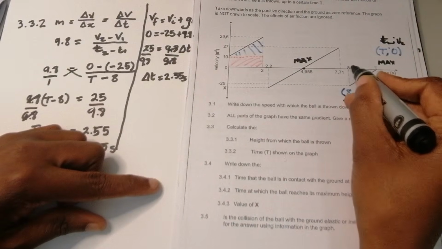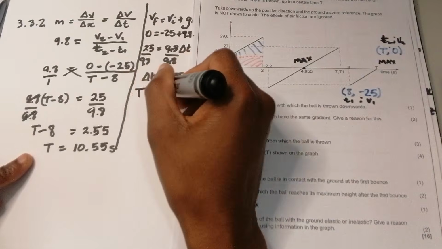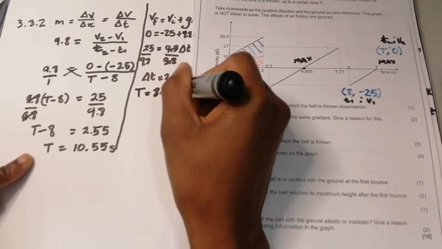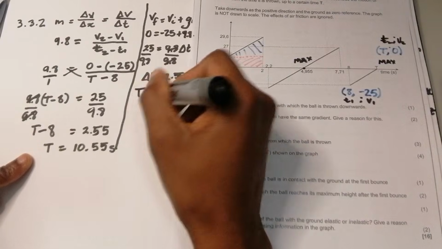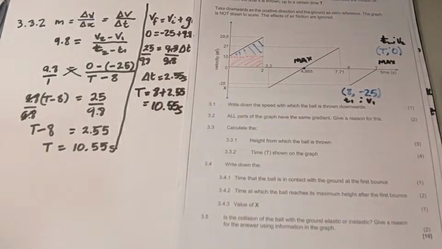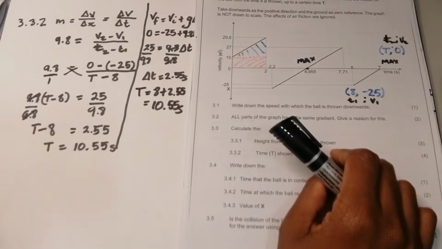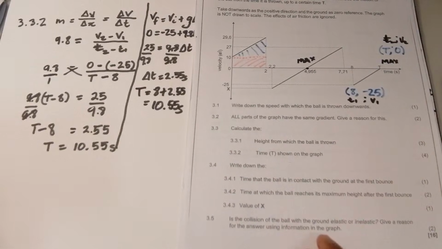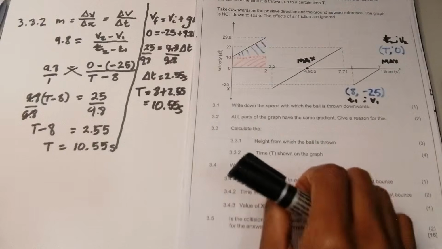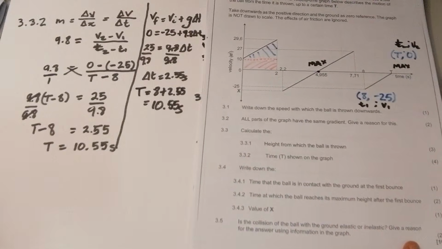So it's 8 plus 2.55, and so that's how you'd land at t is equal to 8 plus 2.55, and you'd still get the same answer, which is 10.55 seconds. Okay, I hope you can see how it helps to know that the gradient under a velocity-time graph is actually the acceleration, gravitational acceleration, and that the area gives you the displacement. Okay, right, now let's go to the next question quickly.